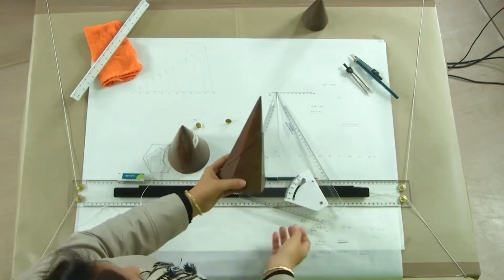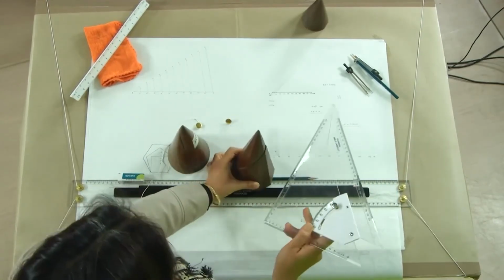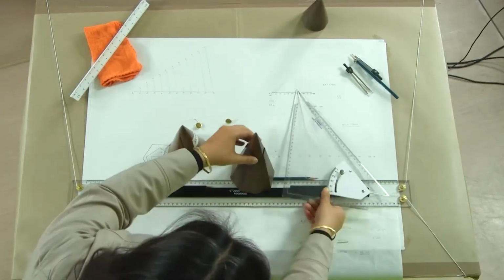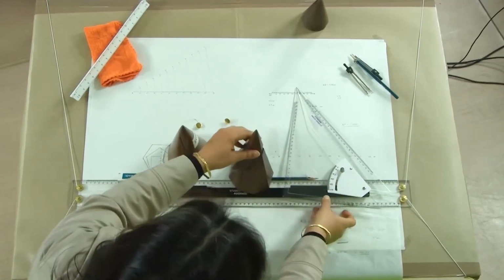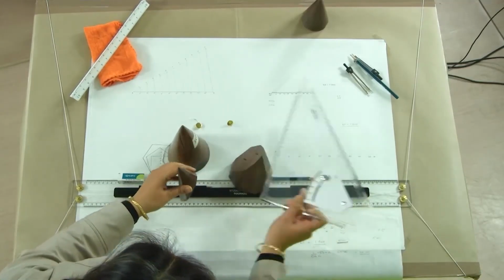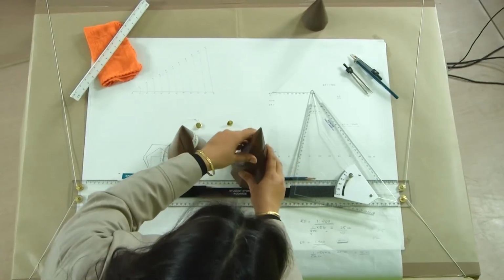So for example, assume this to be a circular cone, and I cut it with a plane like this. If we cut it with a plane like this, the plane goes all the way through, and the shape that we get is an elliptical shape. This is an ellipse. So that's how we achieve an ellipse.